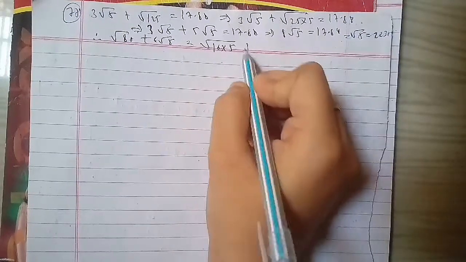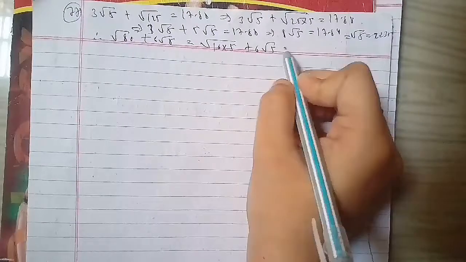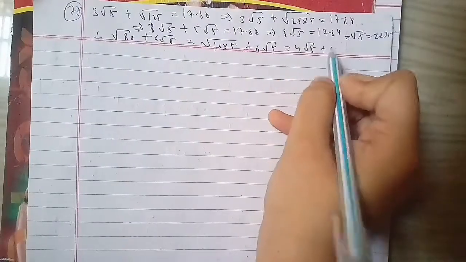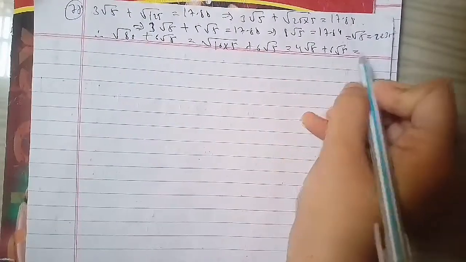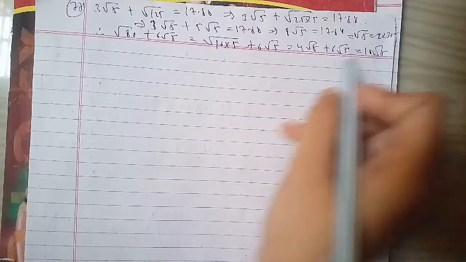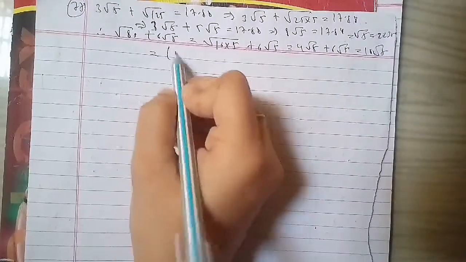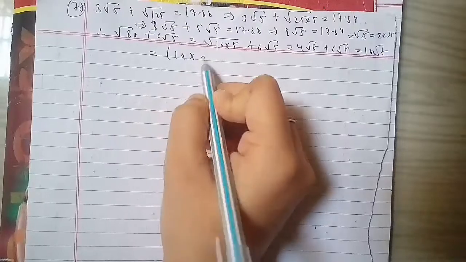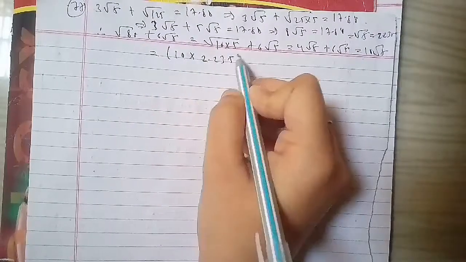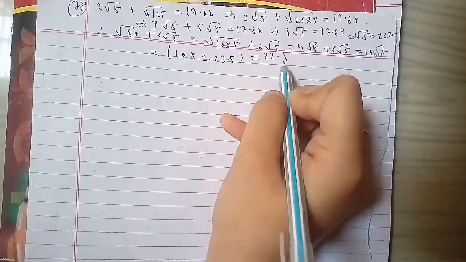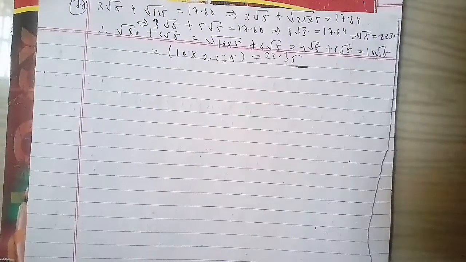So we have to find the solution, which is as follows. Under root 50 into under root 98 equals under root 50 into 98, which equals the square root of 4900, and that is 70, which is the answer here.